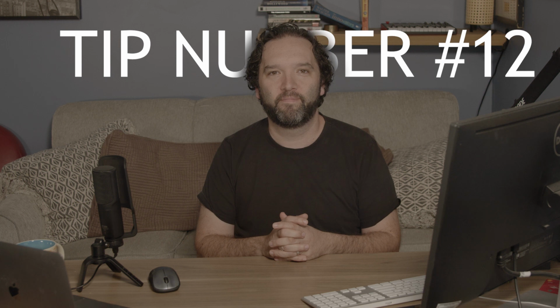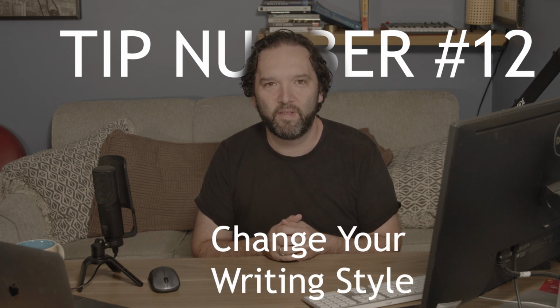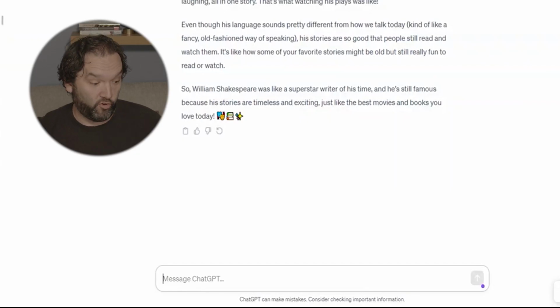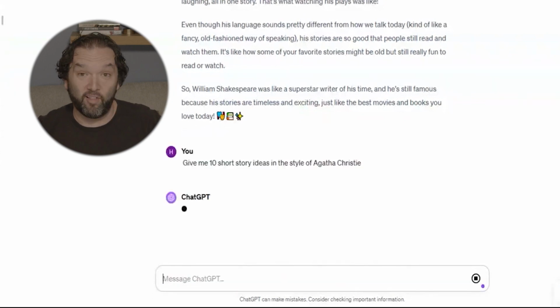Now you can expand on it, you can make it shorter, you can be more concise, you can ask it anything. Tip number 12. Change the style of your writing. ChatGPT can adapt to various writing styles. You can ask it to write in the style of a famous author, a historical figure, or even a fictional character. So I'm going to say, give me 10 story ideas in the style of Agatha Christie.